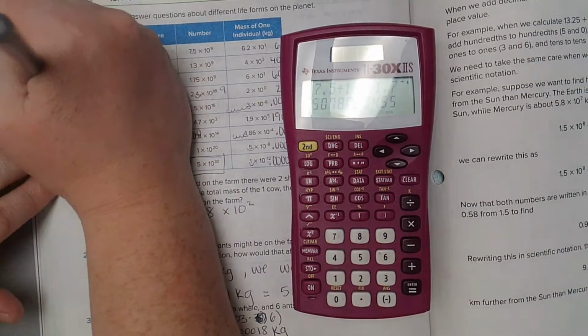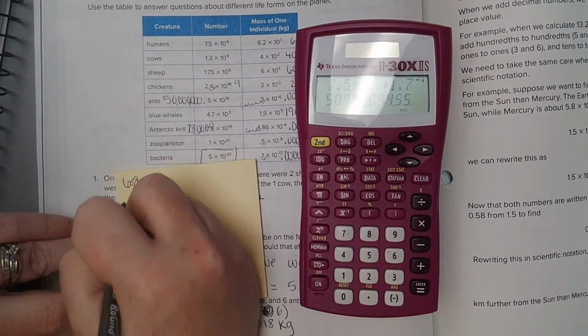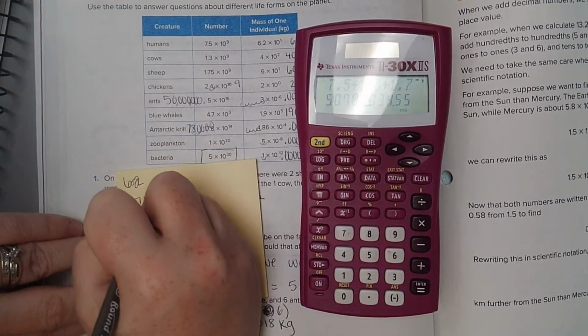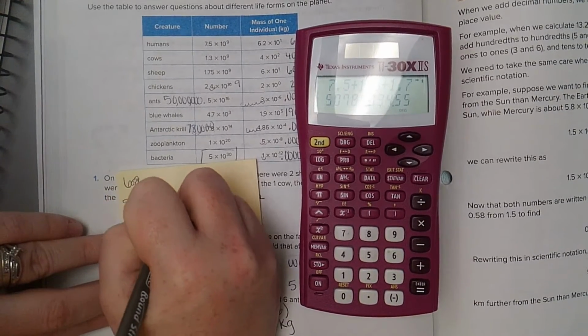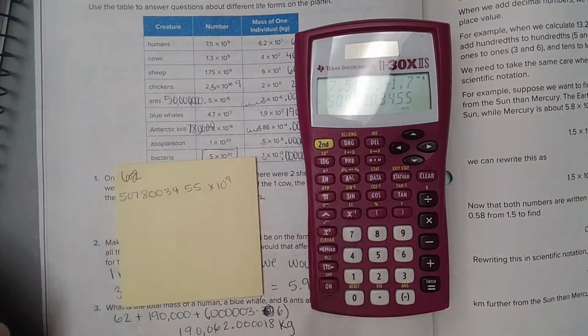We are at 5078034.55 times 10 to the power of 9.